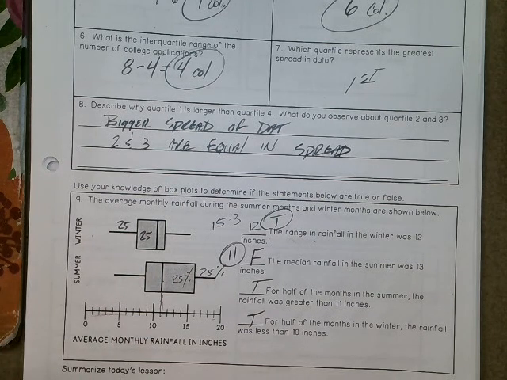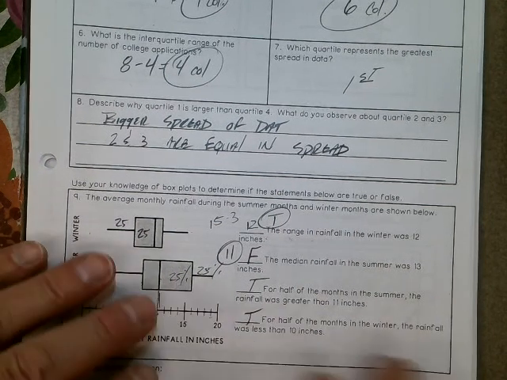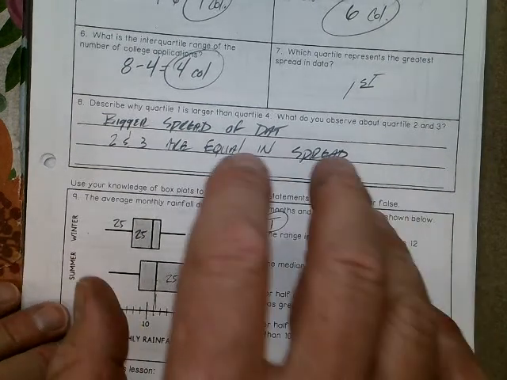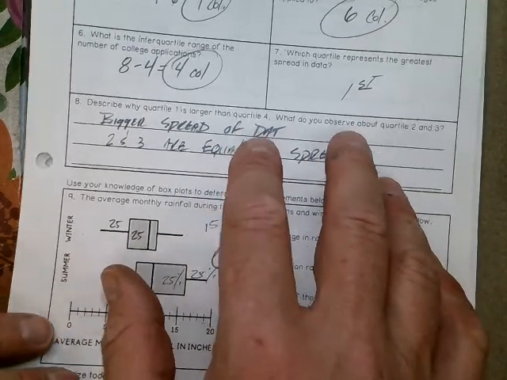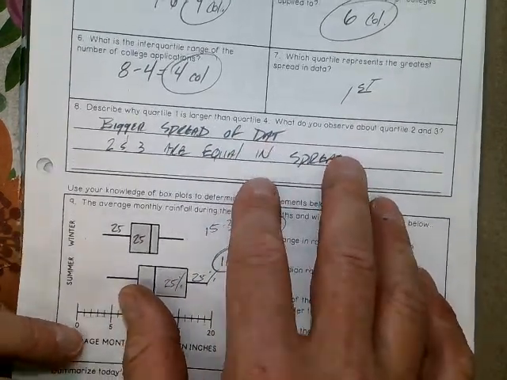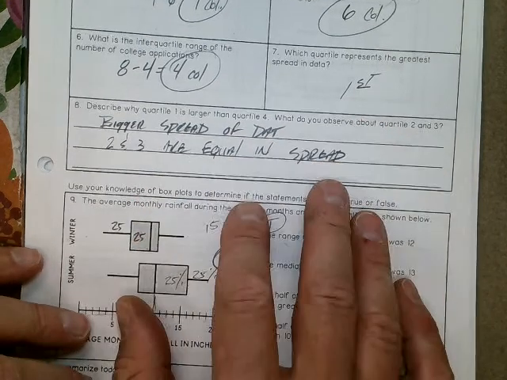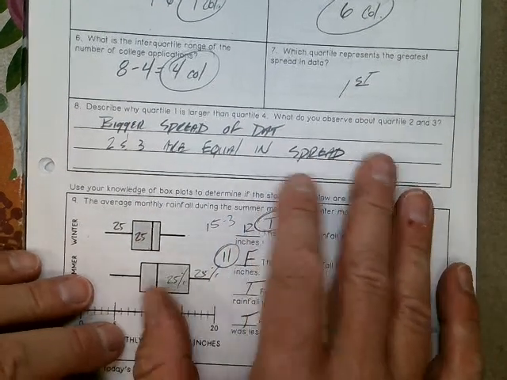Okay, so not a difficult lesson, but just another way to look at data. Again, you can't see specific data on a box and whisker. You can't see specific data on a histogram, but it is good to get a collection of it. If you flip the page, we are rolling on the box plots.